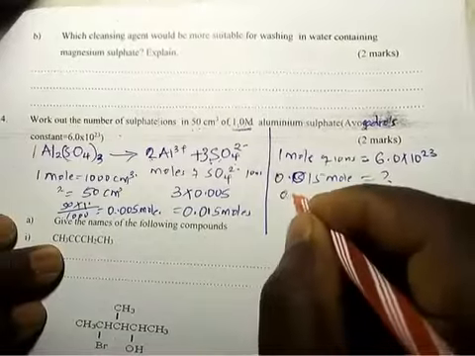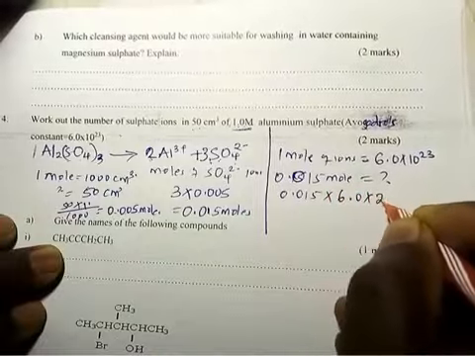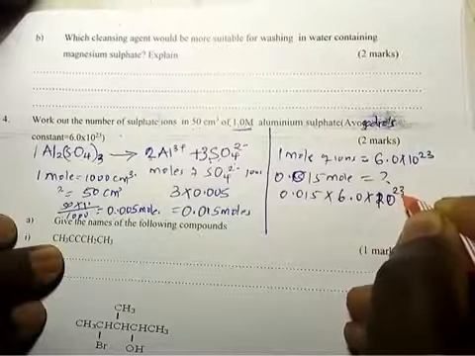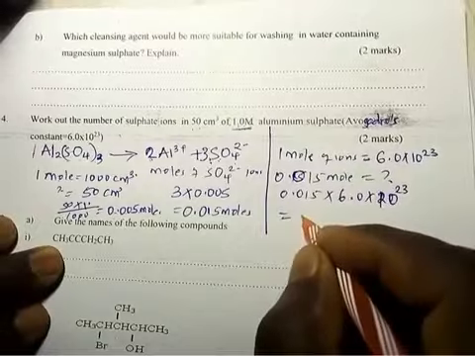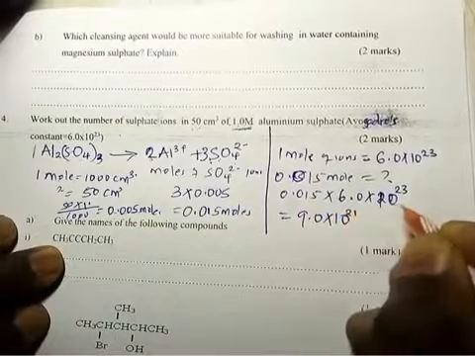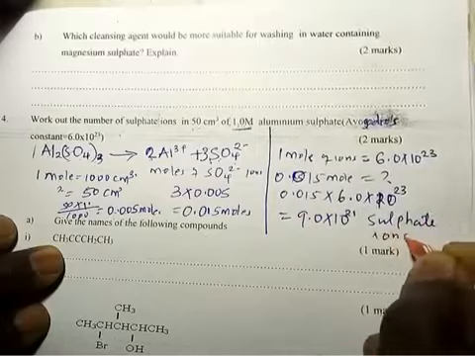So it is 0.015 times 6.0 times 10 raised to power 23. This will give us 9.0 times 10 raised to power 21 sulfate ions.